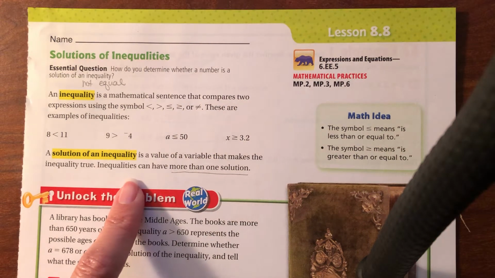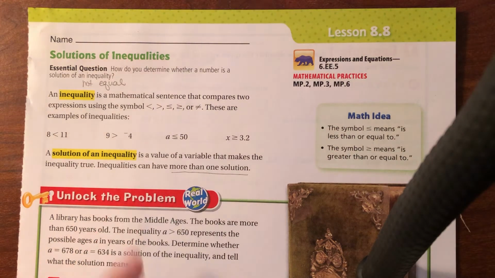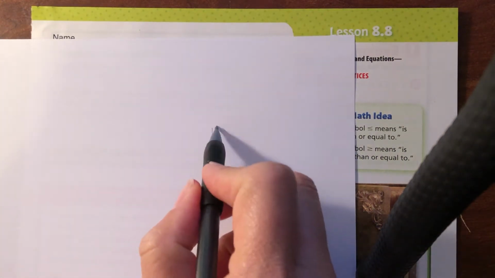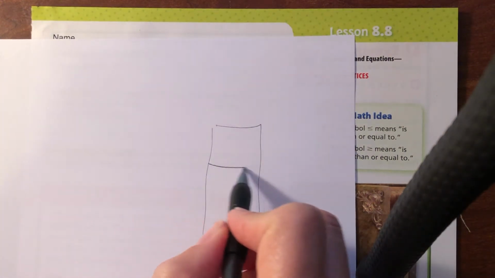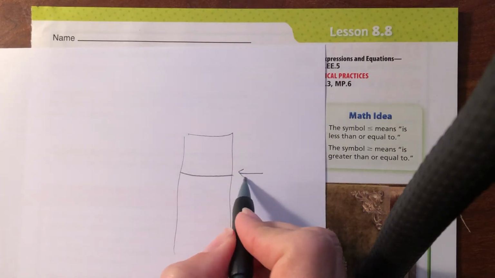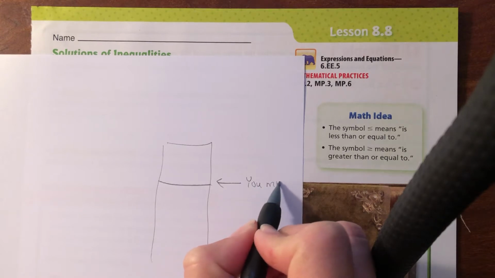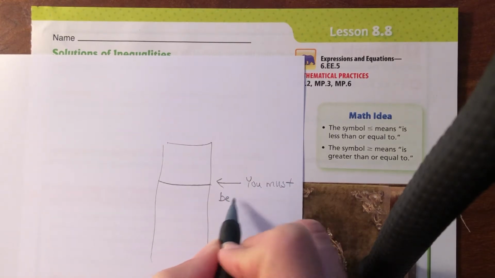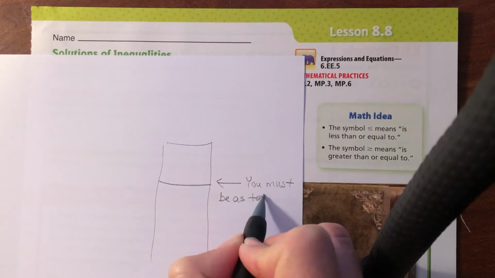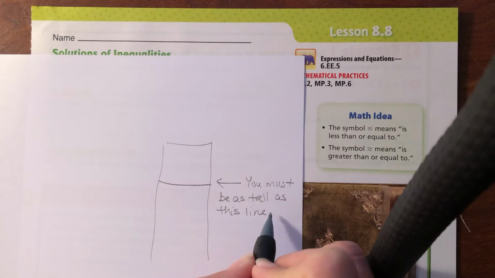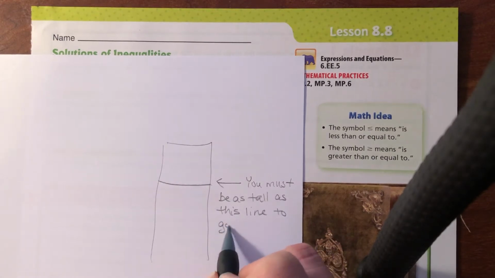So one life example that I can think of is when you go to an amusement park and you see this little sign that has a line across, and it says something to the effect of, you must be as tall as this line to go on the ride.